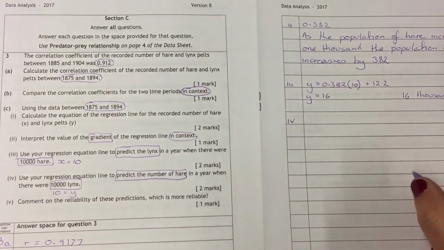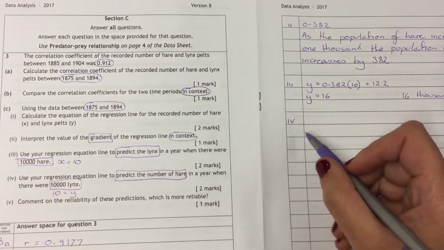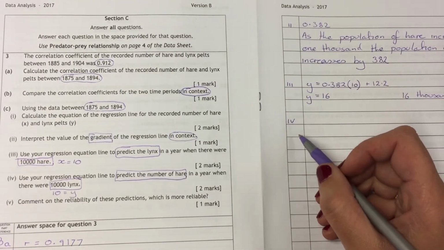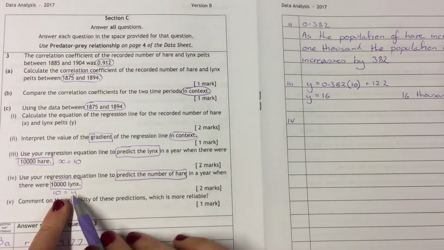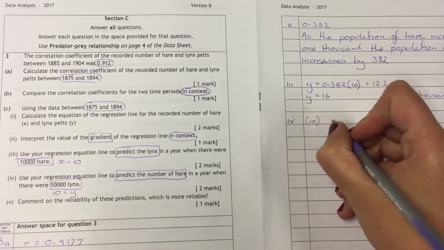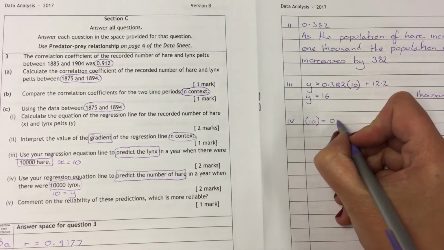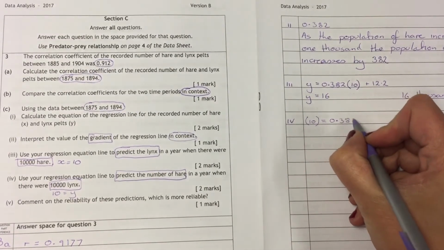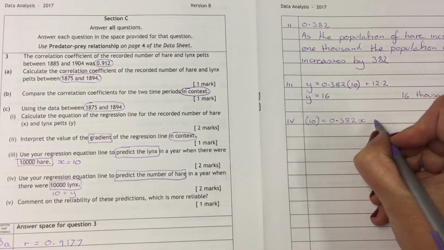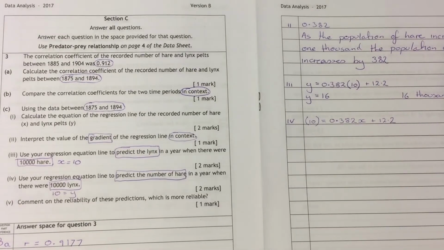Part 4, we've got the same equation, only this time we're putting the 10 where the y is. So that's the bit where we're substituting it in. And that is equal to 0.382x plus 12.2.